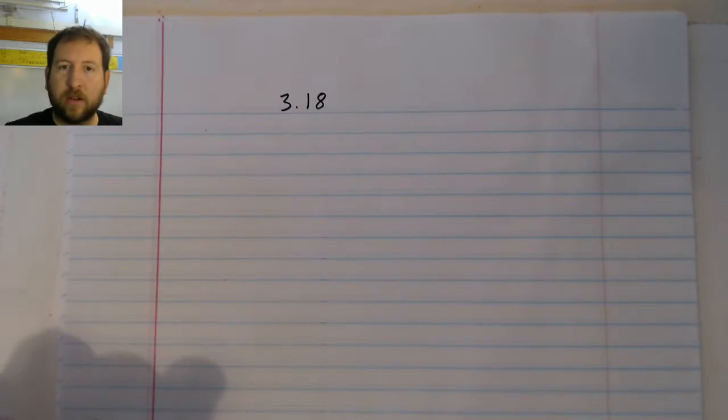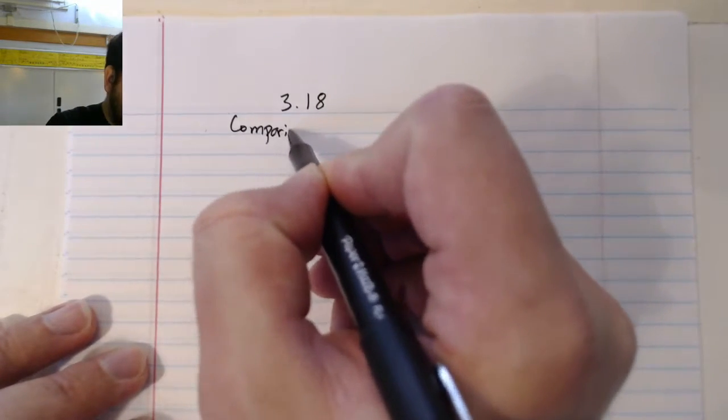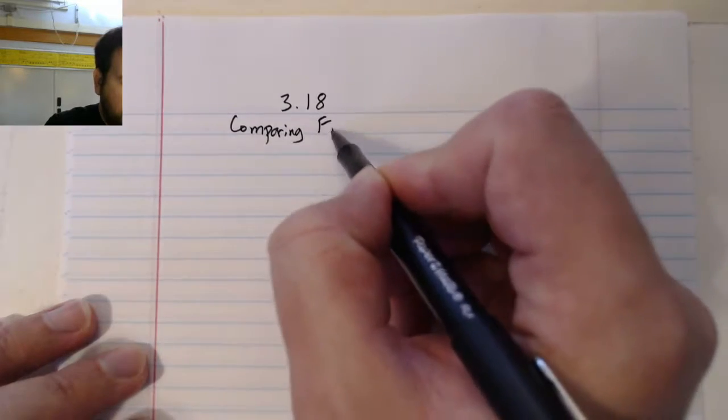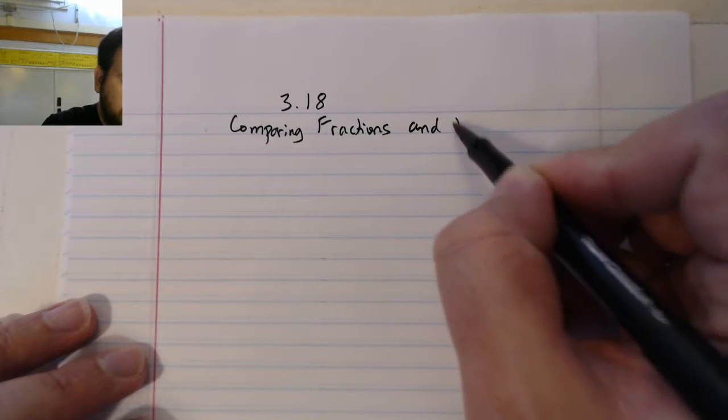And this section is called Comparing Fractions and Decimals.